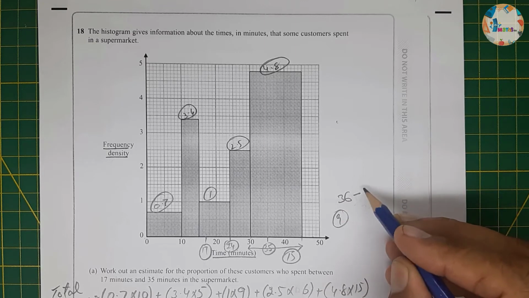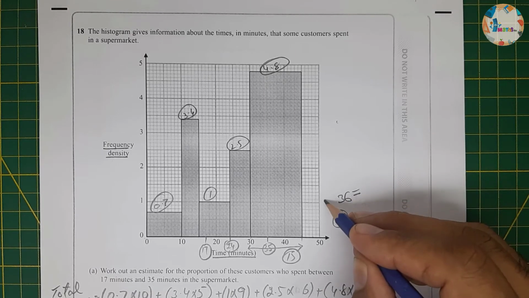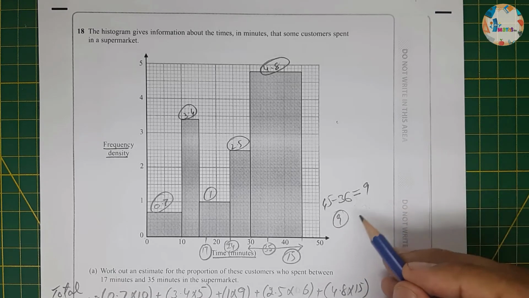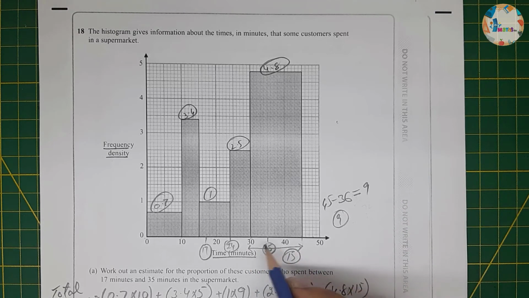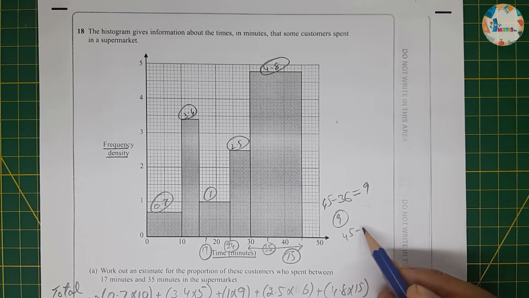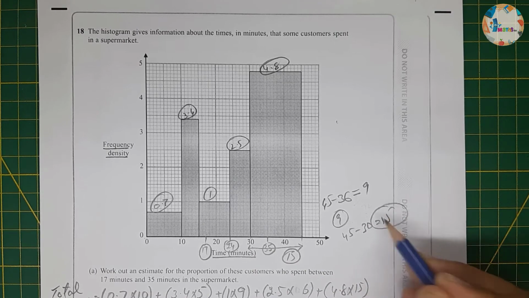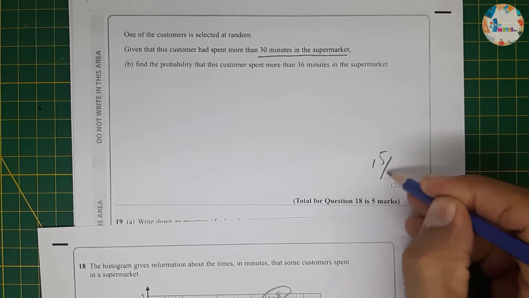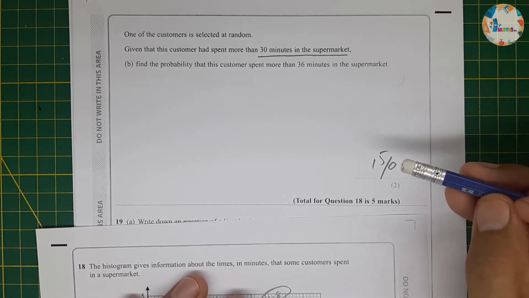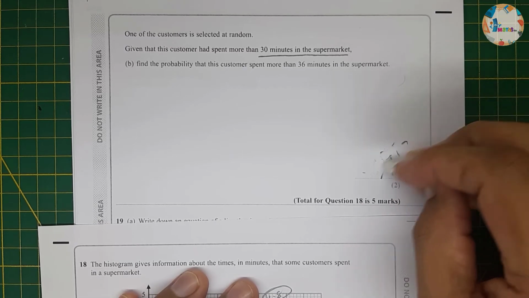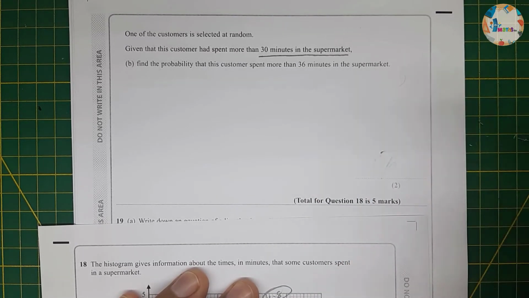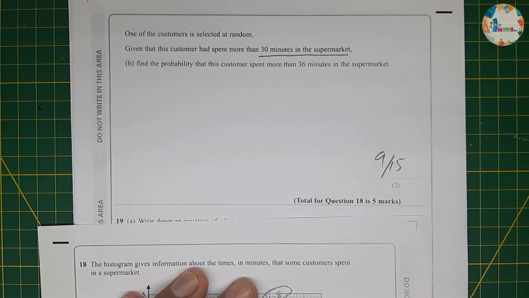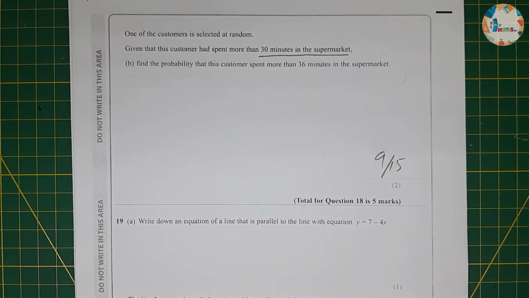45 minus 36 will be 9, and this one will be 45 minus 30, so 45 minus 30 will be equal to 15. So the answer will be 15 over 9. So we can give basically 9 by 15. So our answer will be 9 over 15. 9 out of 15 are the chances for this one.